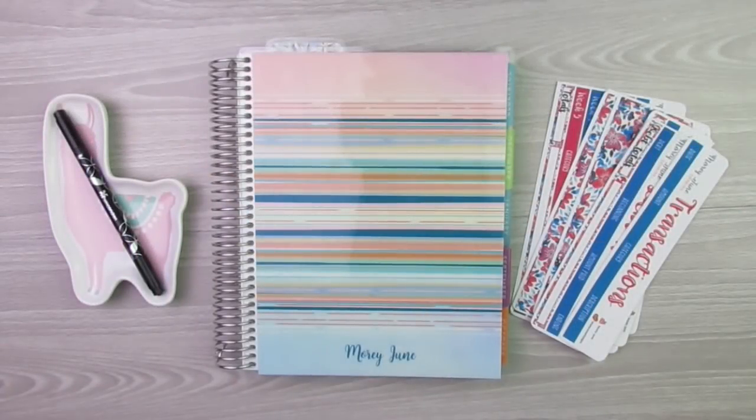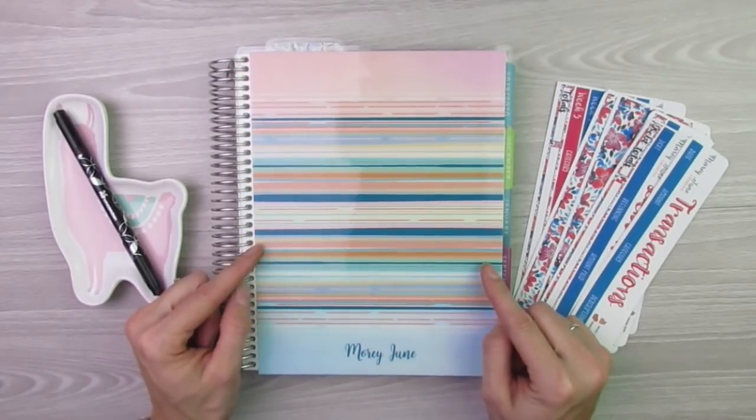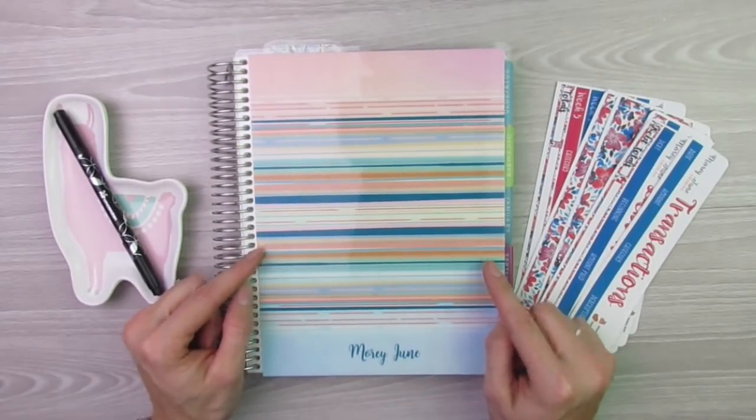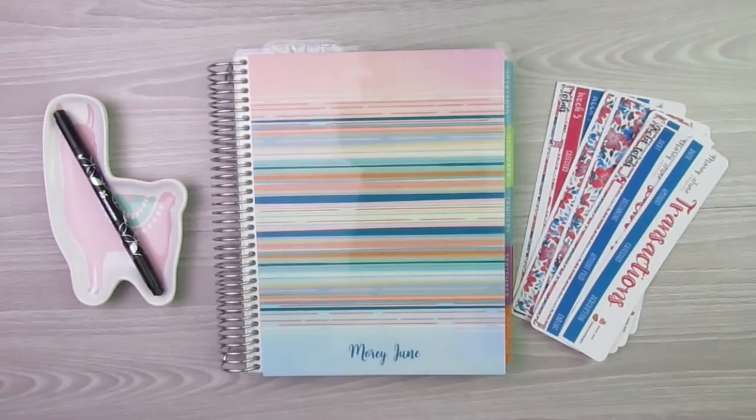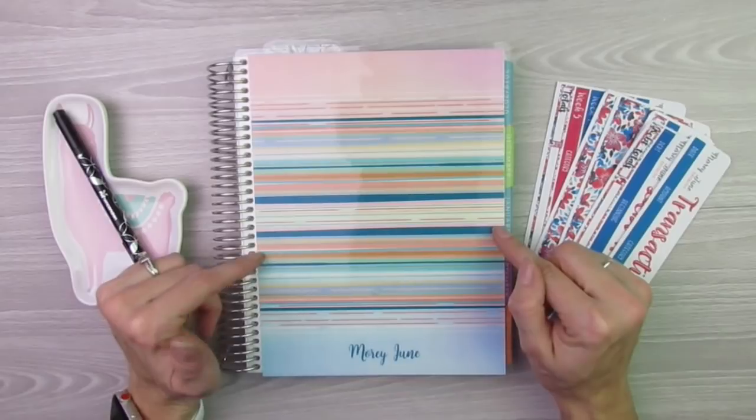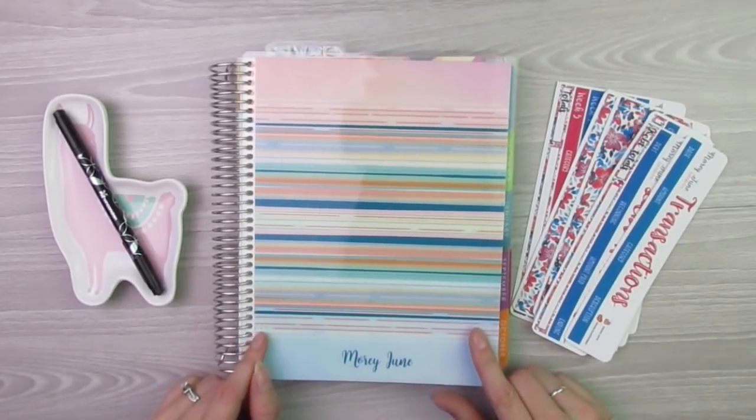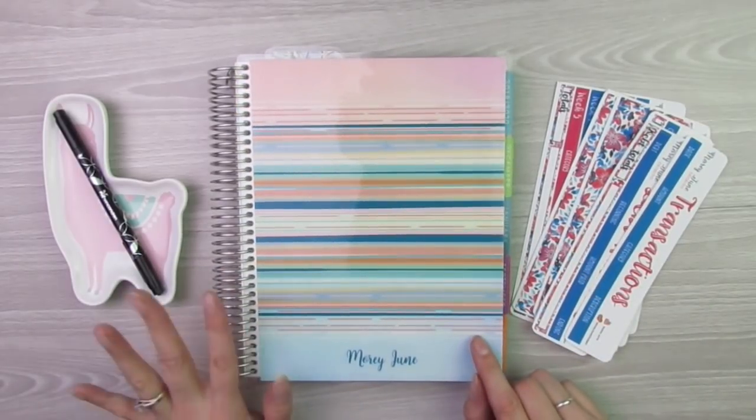I am coming on here today to do a video to set up my December budget pages in my Erin Condren Deluxe Monthly Planner. We are almost to December, so I wanted to get everything set up that way when December does come, I'm already prepared and ready to go. So I have everything situated here. Like I said, this is my Erin Condren Deluxe Monthly Planner. I use this strictly for budgeting, nothing else.